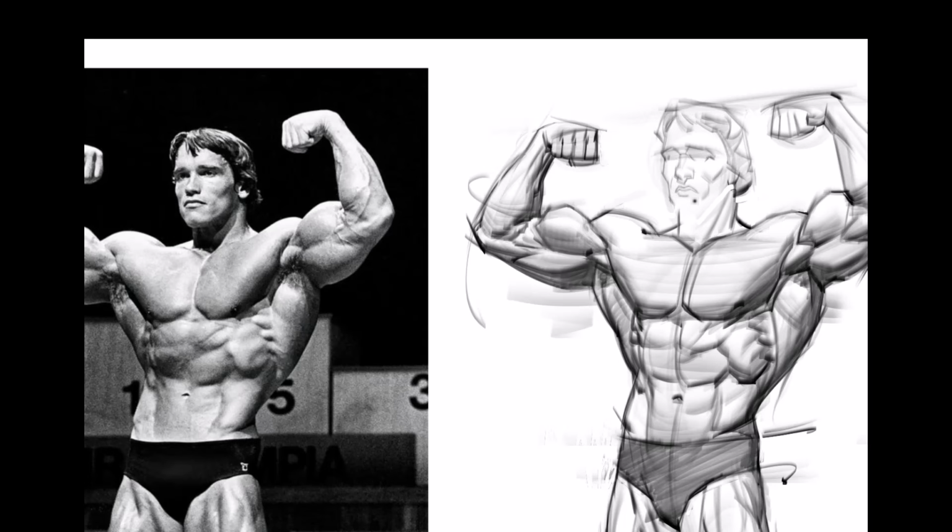Just block out the lower lip. And then we can see in the corners, that line kind of flattens out just a little bit.